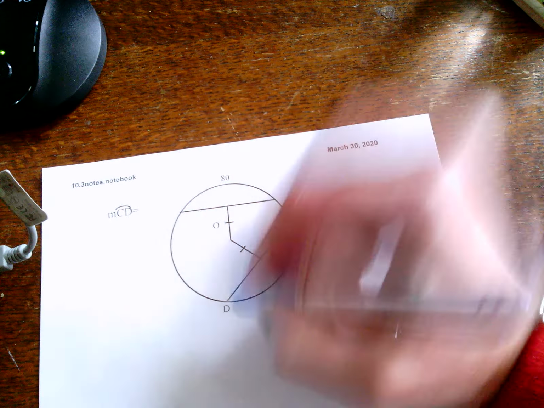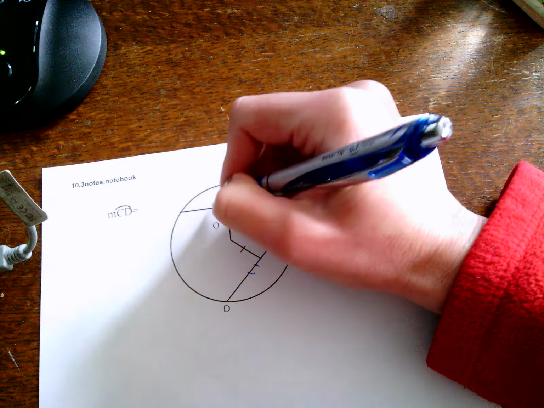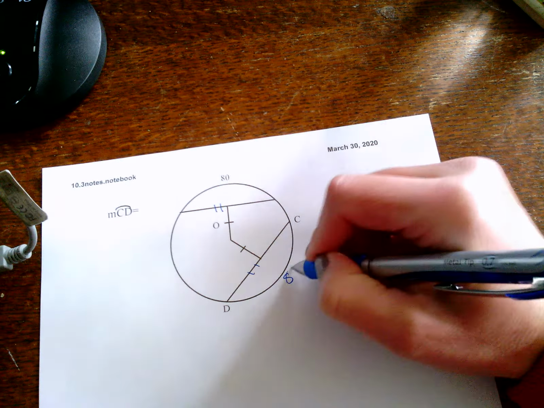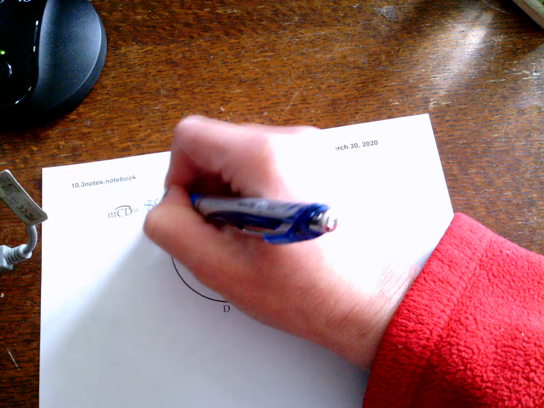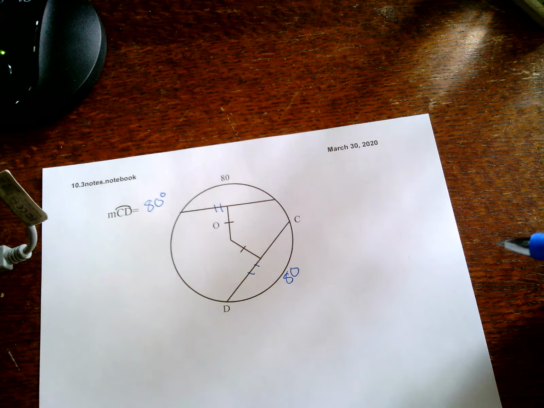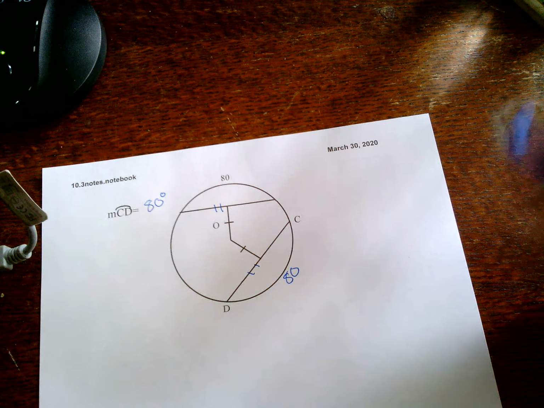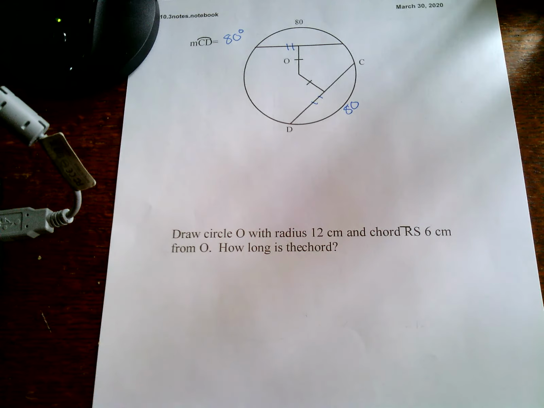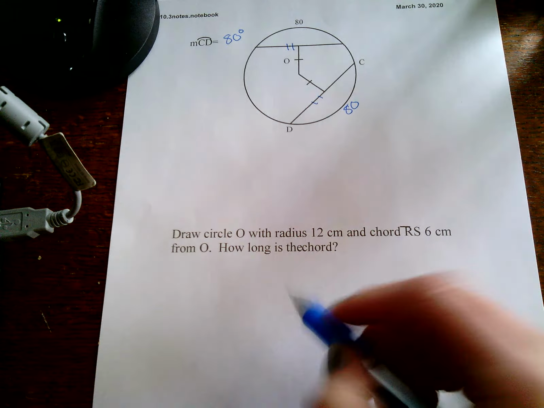All right, it's time to draw with Mrs. Kane. Let's see how it goes. Draw a circle O with radius 12 centimeters and chord RS 6 centimeters from O. How long is the chord? All right, not too bad. So here's circle O. I'm going to draw a chord RS 6 centimeters from O. If I wanted to, I could measure it out to make sure it's exactly 6 centimeters, but we're just going to mark it.